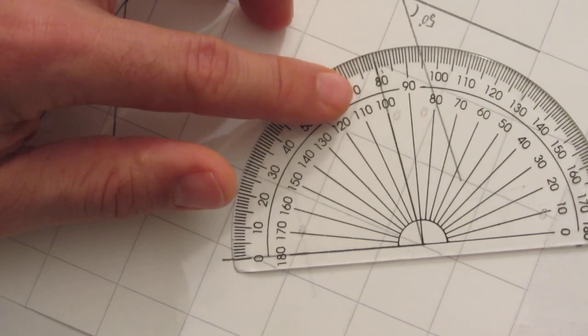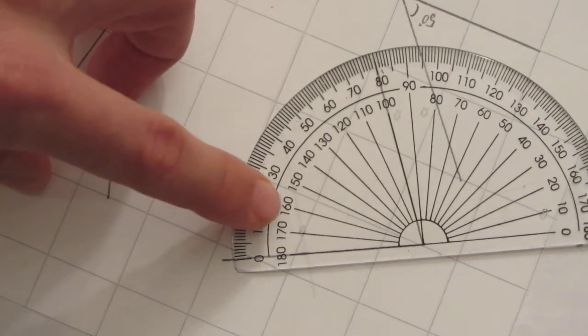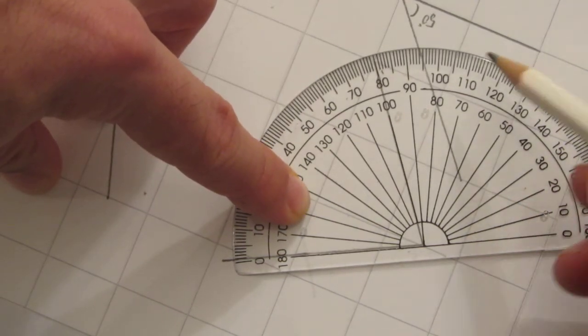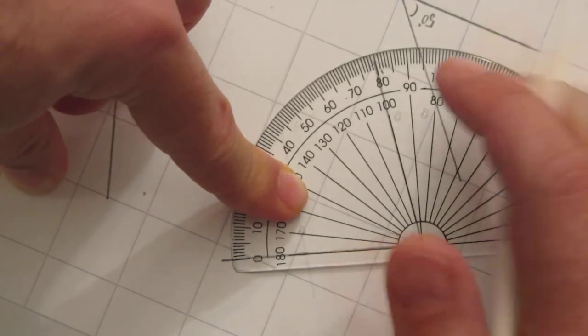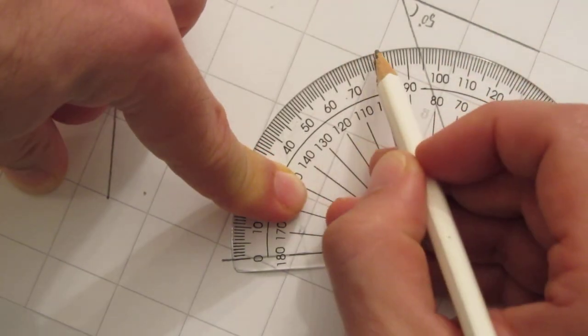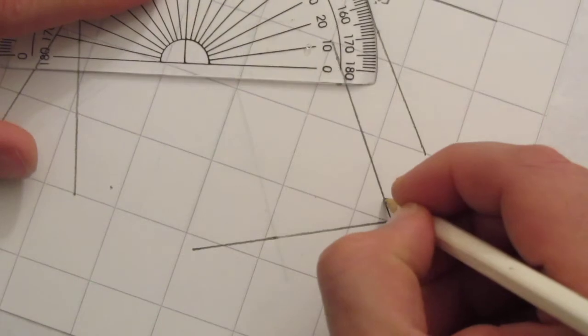So get your protractor lined up, and we can see that we should be counting from this 0 over here, and we get to 80 degrees, don't we, when we get to there. So it's an 80-degree angle.